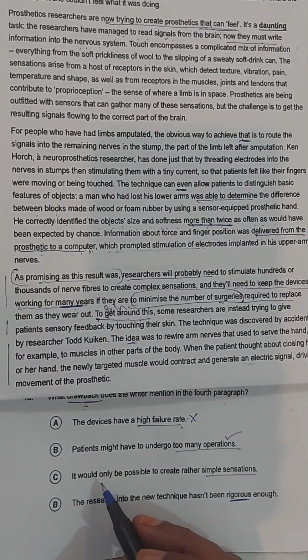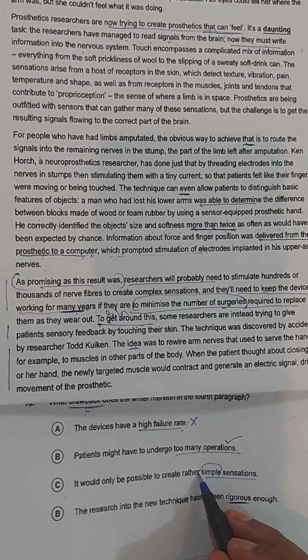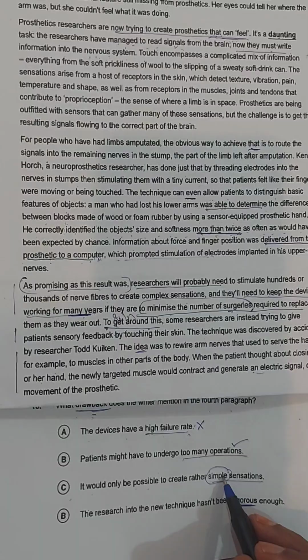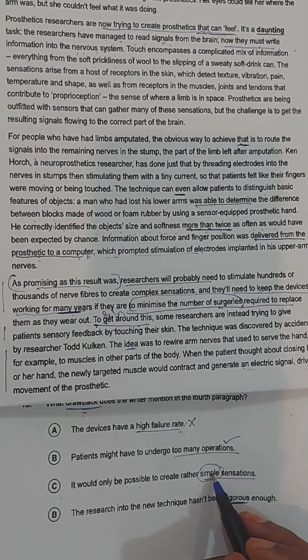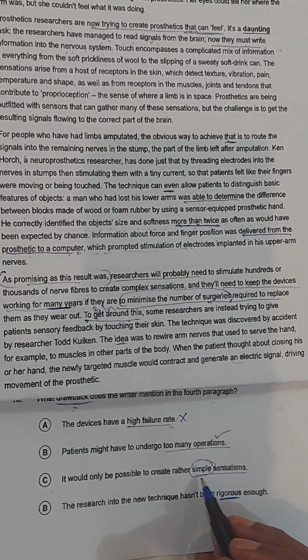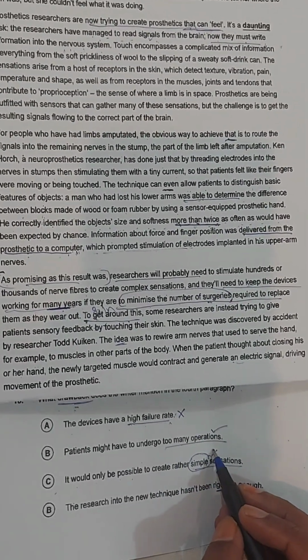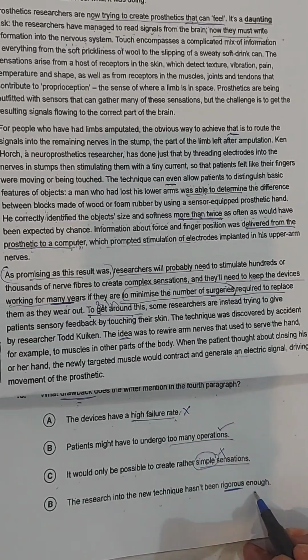Option C, it would only be possible to create rather simple sensations. The paragraph is not concerned with simplicity or complexity, so this is wrong. Option D, the research into the new technique hasn't been rigorous enough.